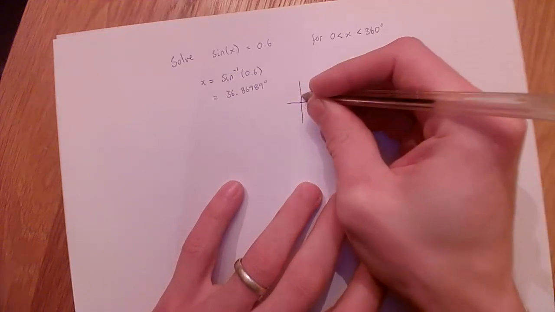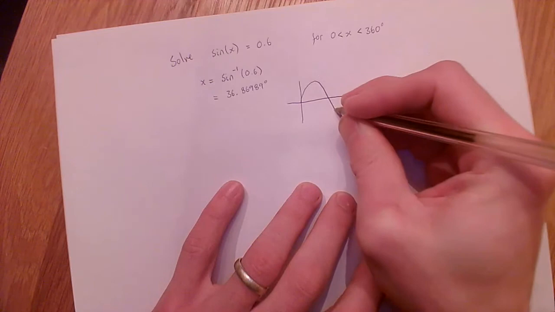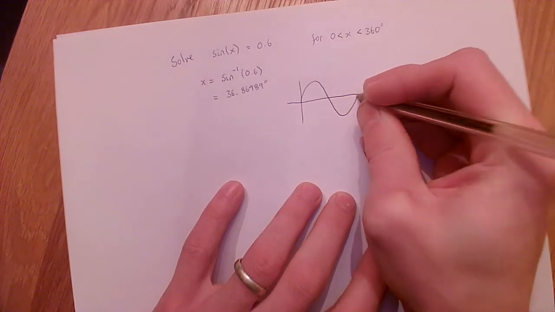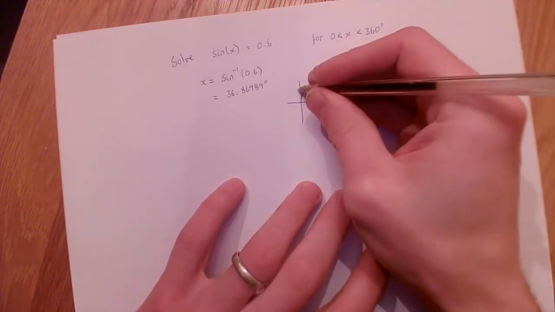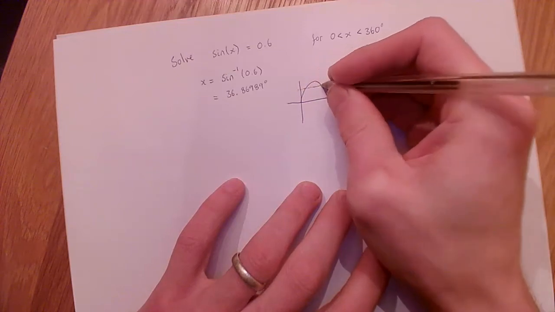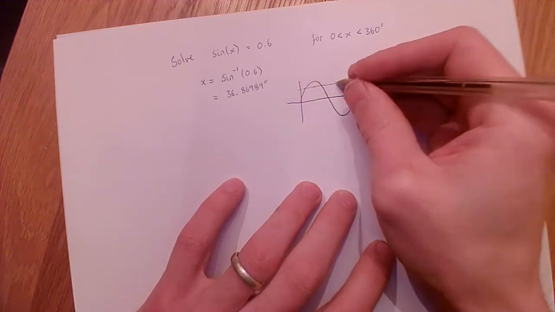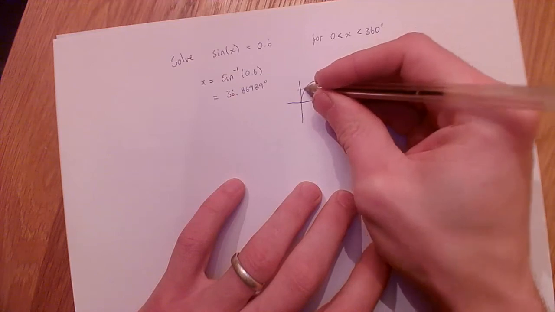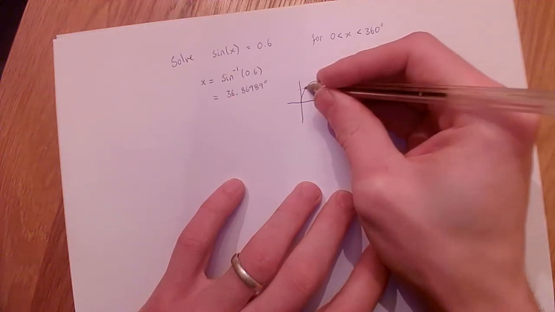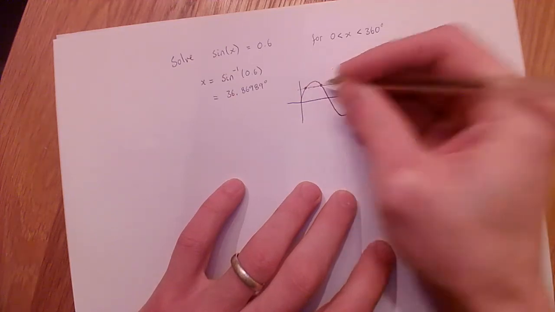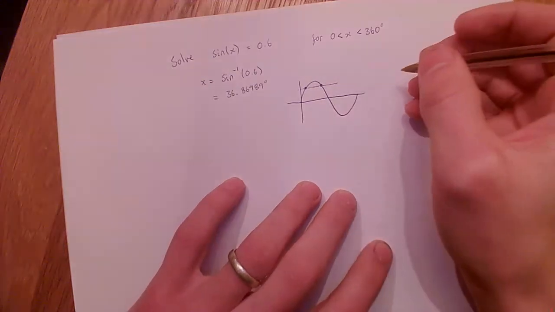The first way you can think of it is on a graph. So I'll show you that first, and then I'll show you on the CAST diagram how it works. So 0.6 is, say, here. Well, wait a second. The graph hits a height of 0.6 here, and it hits a height of 0.6 again along here.